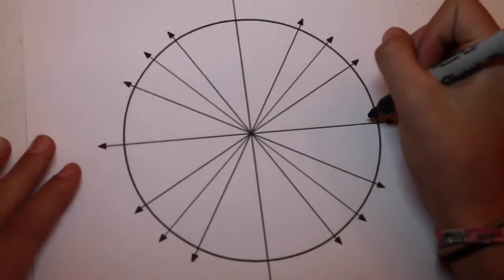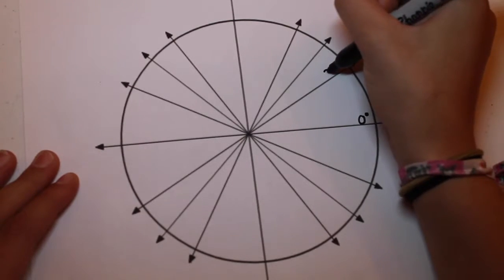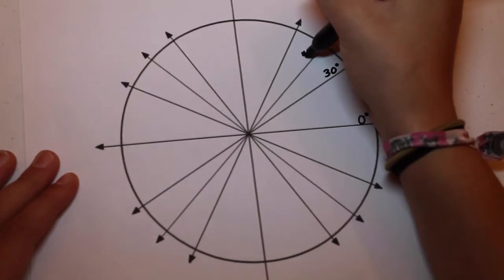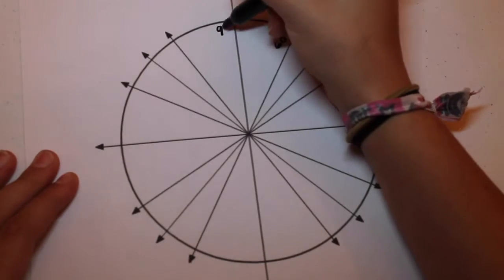Okay, now that we got that down, let's introduce the unit circle. The point of the unit circle is that it makes other parts of mathematics easier and neater. Here, as you can see, we have begun by labeling some of the angle measurements within the circle.